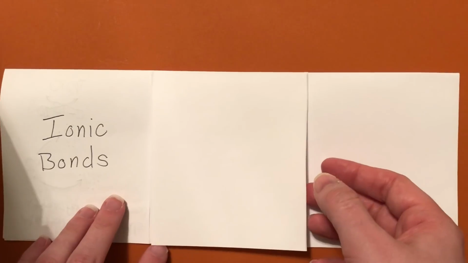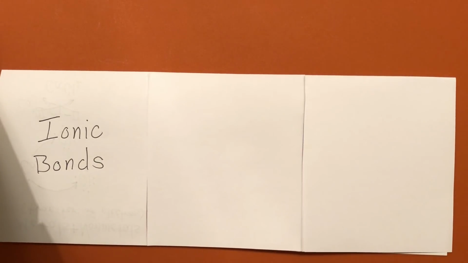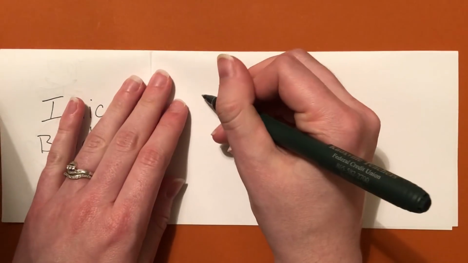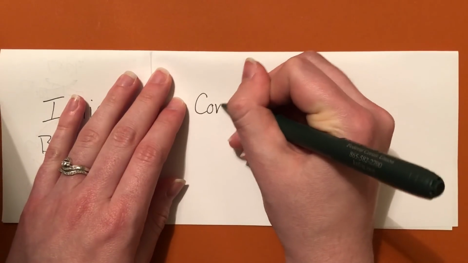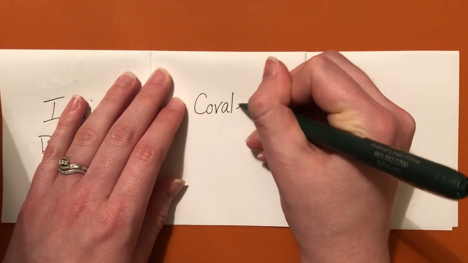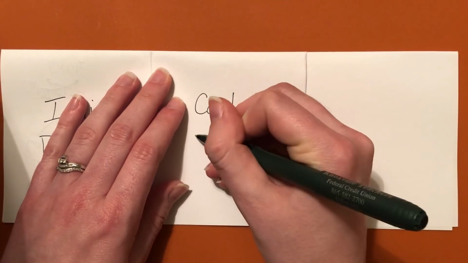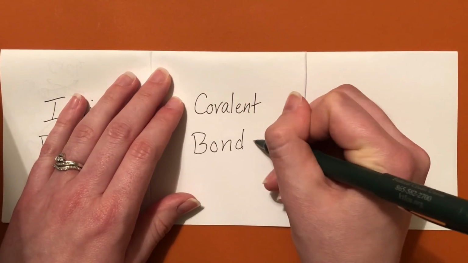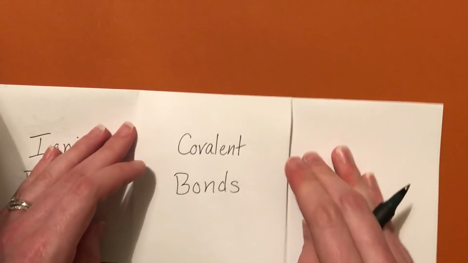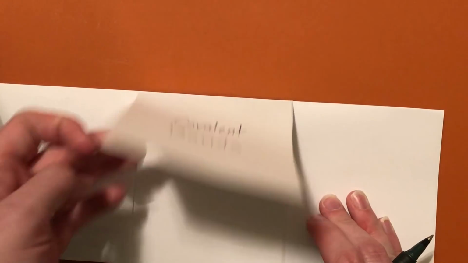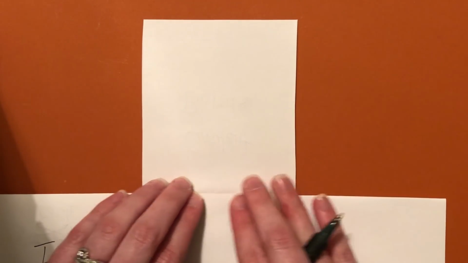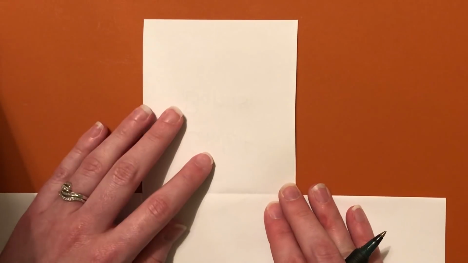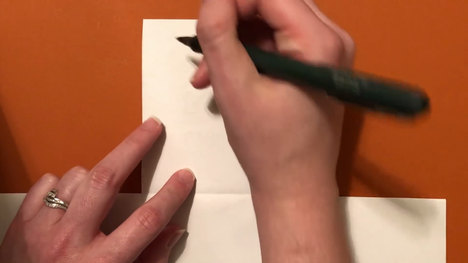Moving forward, the next piece that we talked about were covalent bonds. Okay, so covalent bonds. Now, when we're talking about covalent bonds, we said that covalent bonds were between two nonmetals.